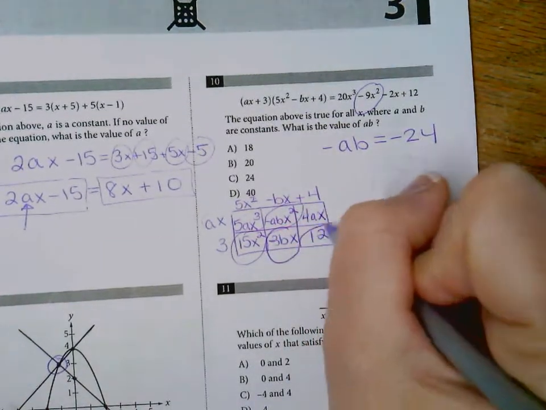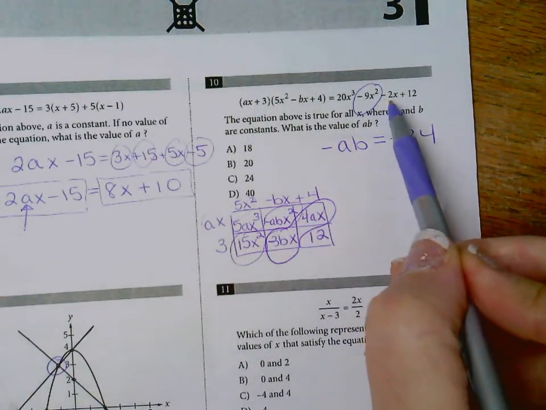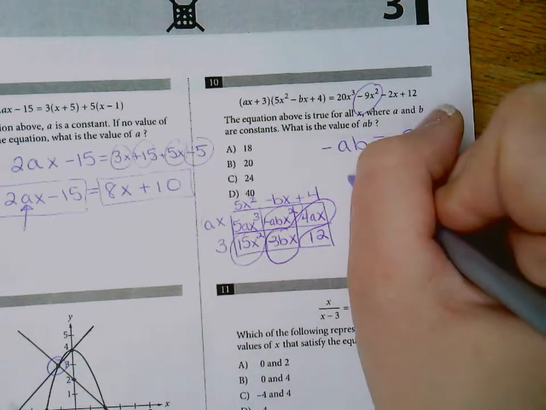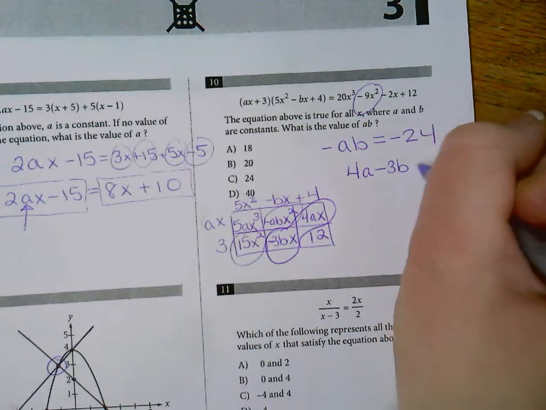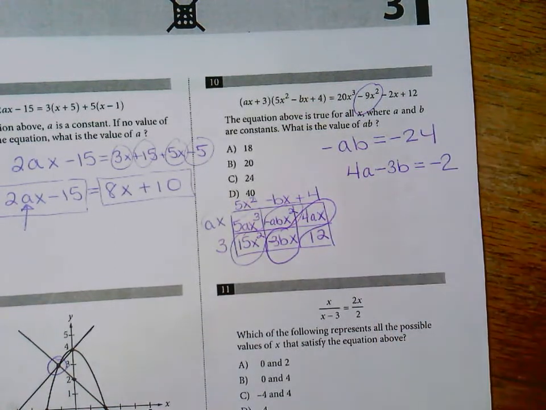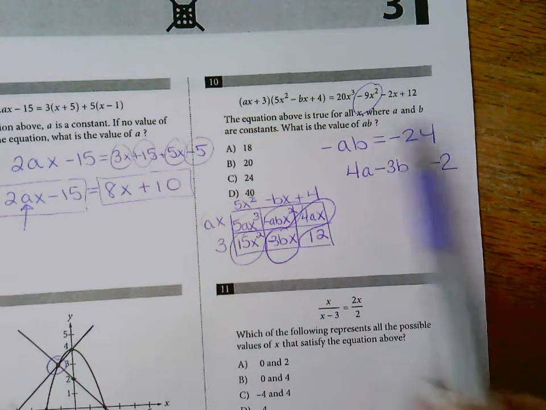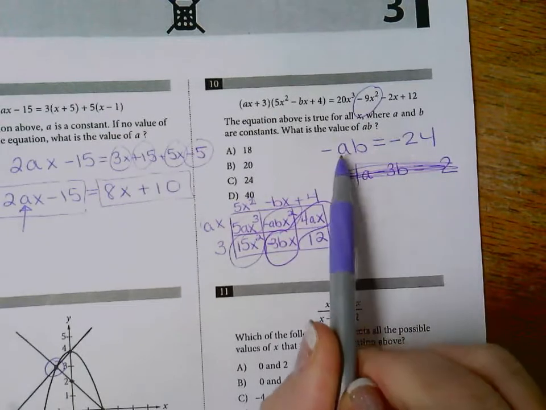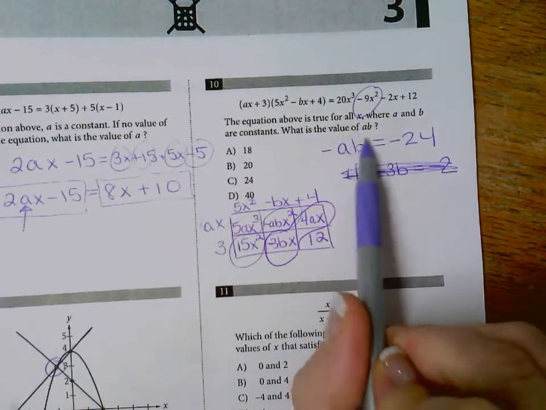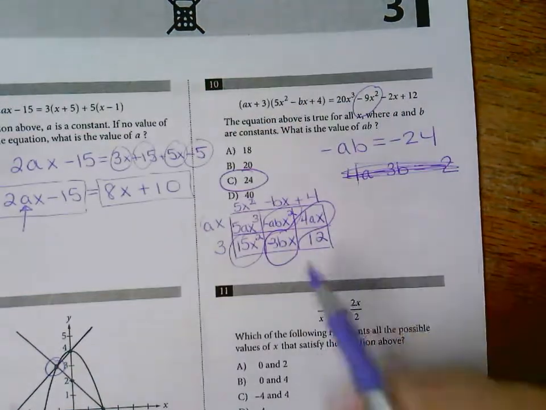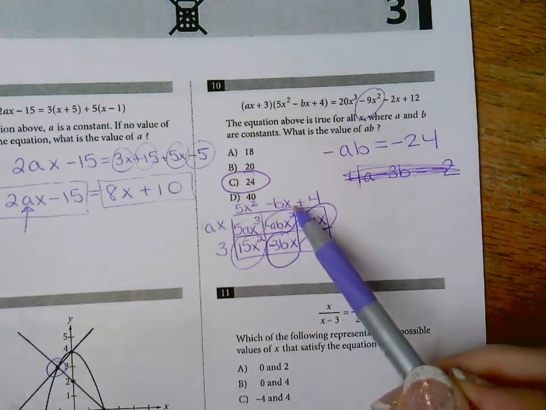Let's see here. The x's together have to equal negative 2x. So that tells me that 4a minus 3b has to equal negative 2. What is the value of a times b? Oh, I actually didn't have to go this far. I don't care about this part. a times b is 24, right? Because if I have a negative on both sides, a times b must be 24. So by multiplying out and seeing where you need to go, you might be able to problem solve kind of like that.